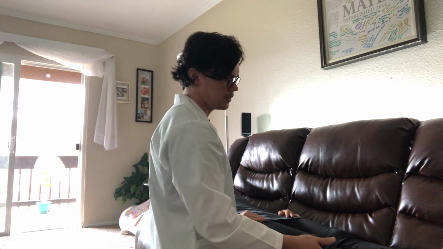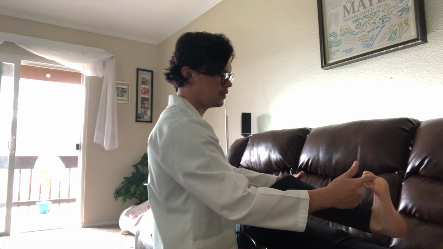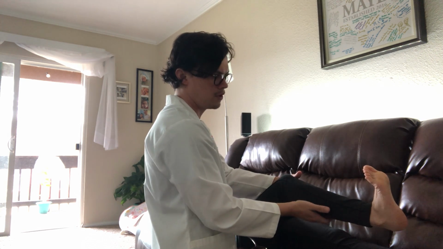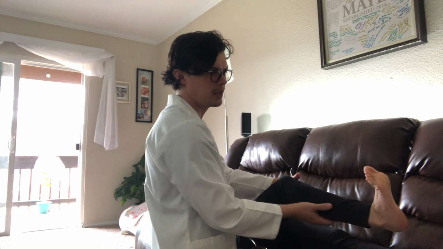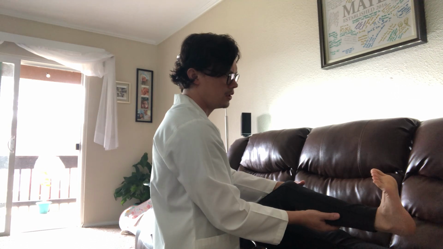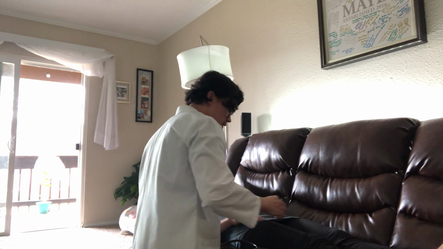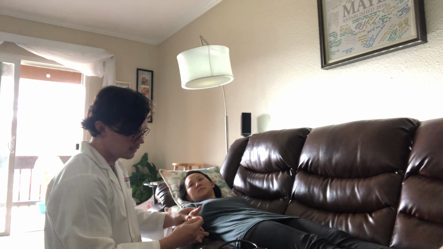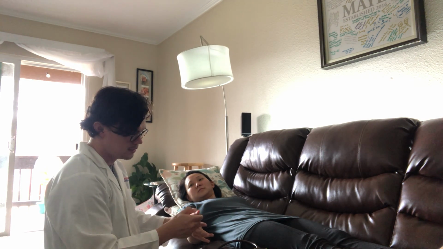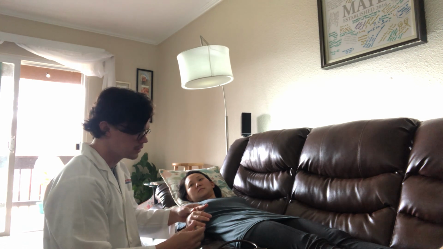And also it's a good way to check for Homan sign and to rule out DVT. So you ask the patient to lift the leg up, and then there's a flexion of your toe, and then positive Homan sign is when they feel pain or tenderness on the calf muscle. So you do it on both sides. Check for peripheral, of course. You check for capillary refill, so it should be less than 3 seconds to give peripheral circulation.